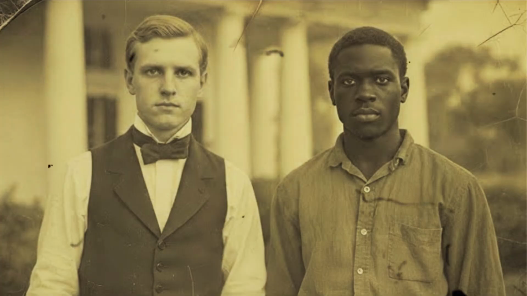Before we talk about public acknowledgement, understand the fear behind it. Claiming these children meant admitting exploitation. It meant threatening inheritance lines and social standing. It meant breaking the illusion of racial purity that upheld authority. Erasure was easier than truth.